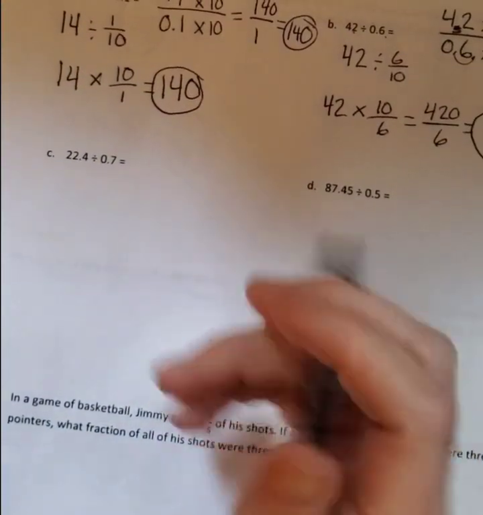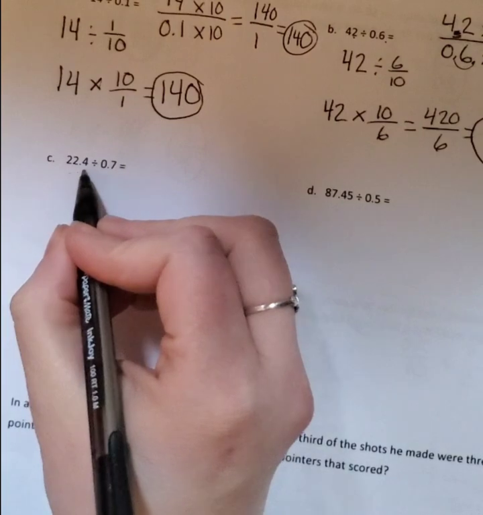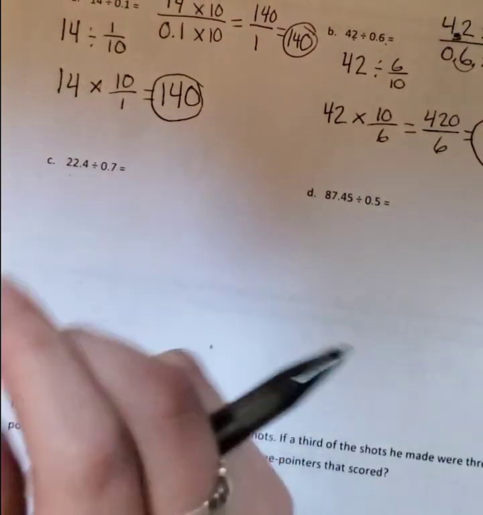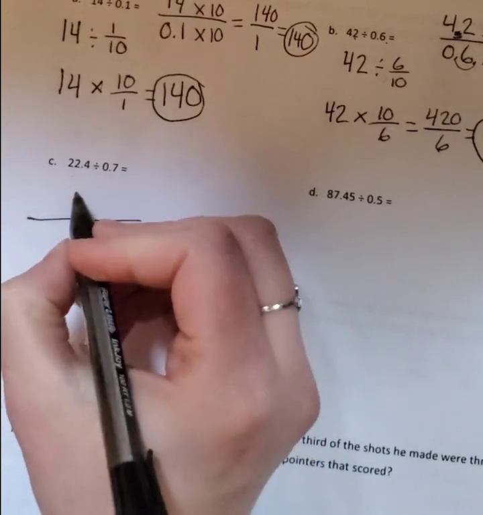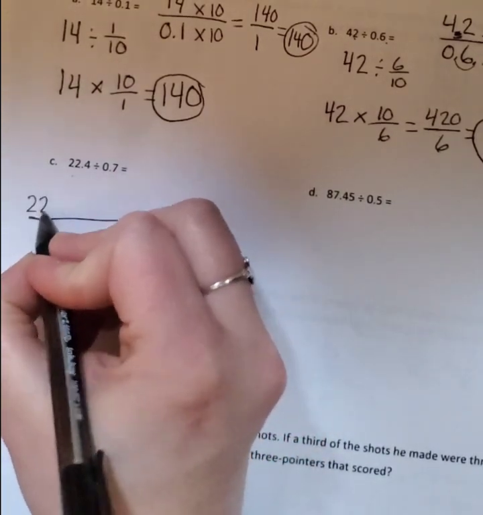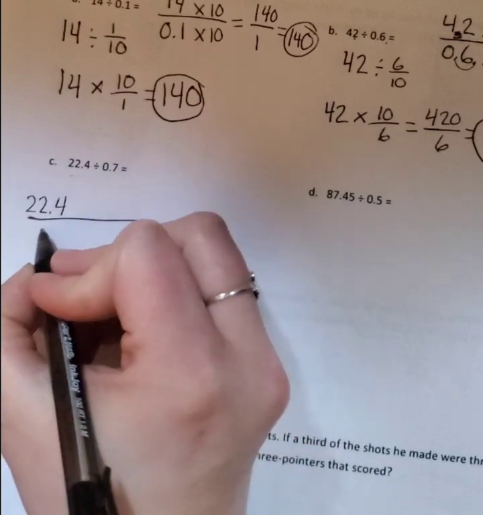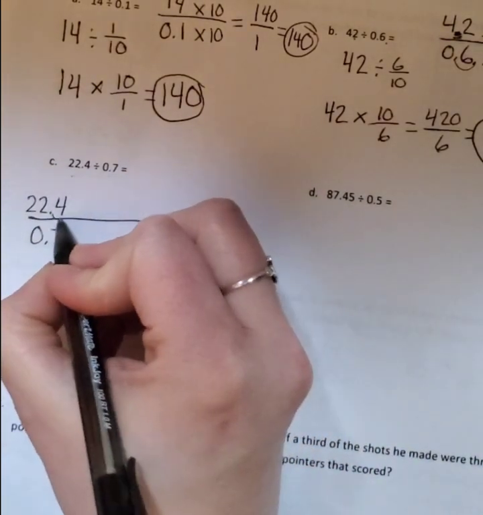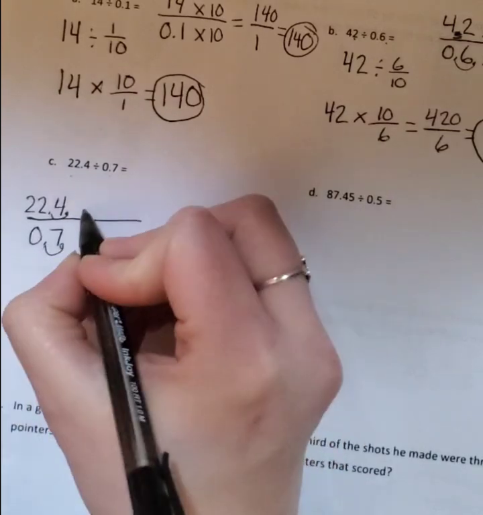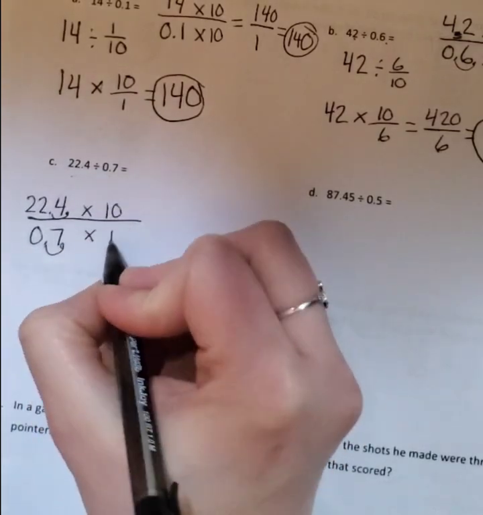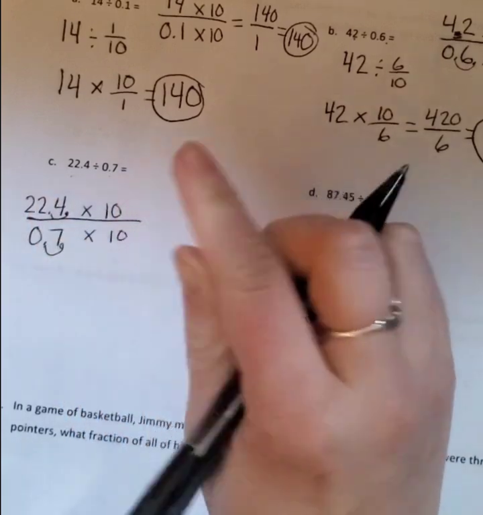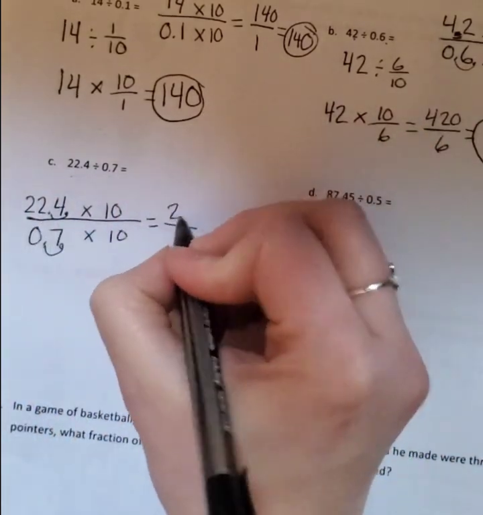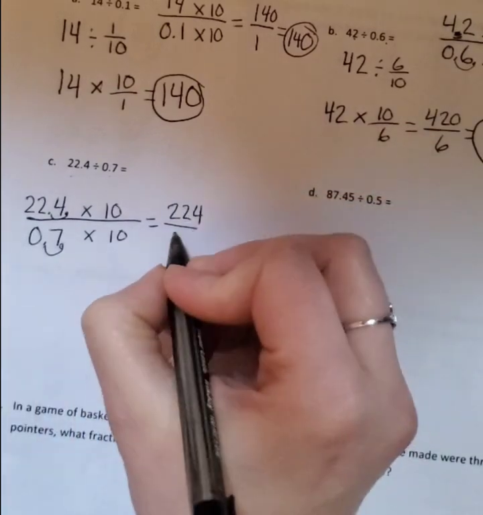I'm going to just pick a strategy and stick with it. So now 22.4 and 0.7. These have decimals in them, so you have to do it the only way. So 22.4 up top, 0.7 on the bottom. And we got to get rid of the decimals. We got to go one place value, so we need to move it times 10. Times 10. We're using the times 10s to move those decimals out of the way so we don't have to think about them. So that means 224 divided by 7.